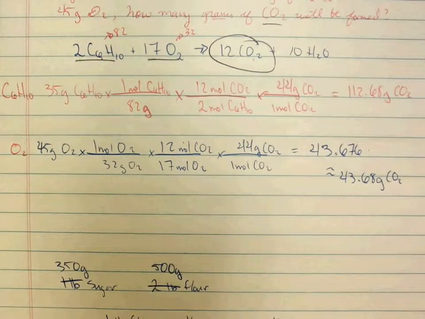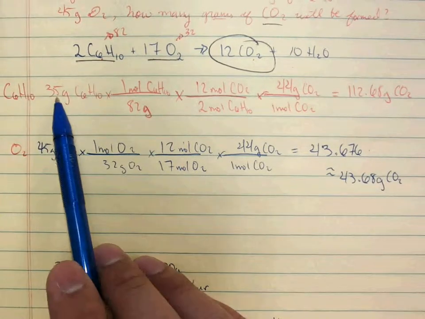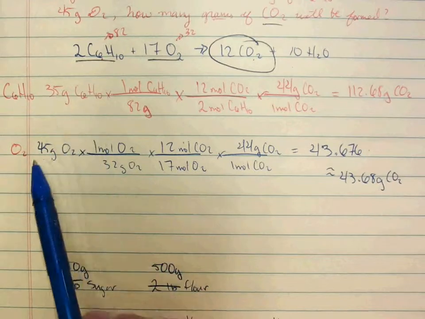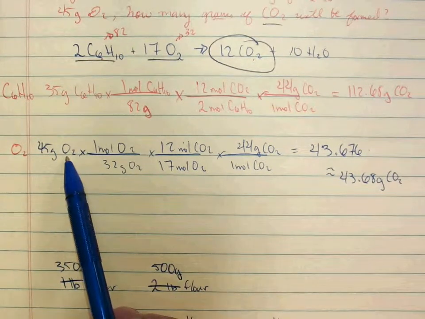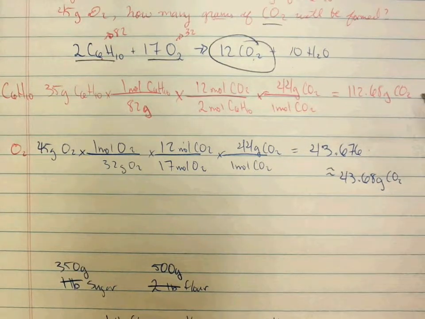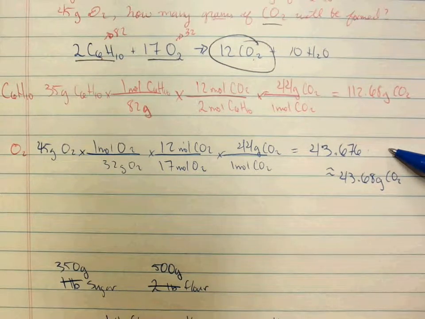Alright, here's where the hardest part, if not the easiest part of the problem comes from. If I give you 35 grams of C6H10 and 45 grams of O2, both of these numbers are plausible insofar as the other one exists in excess.